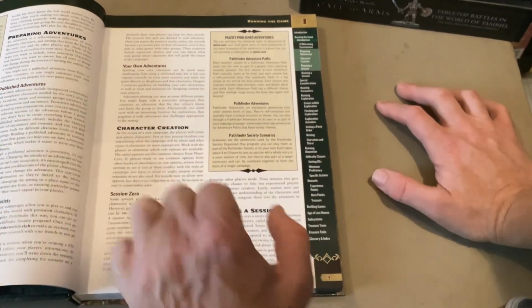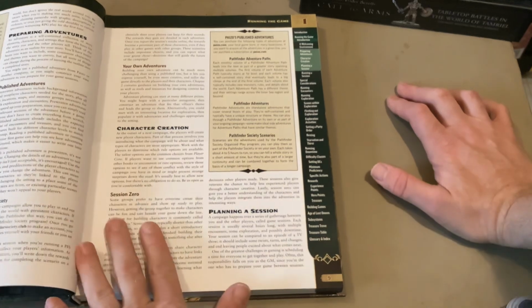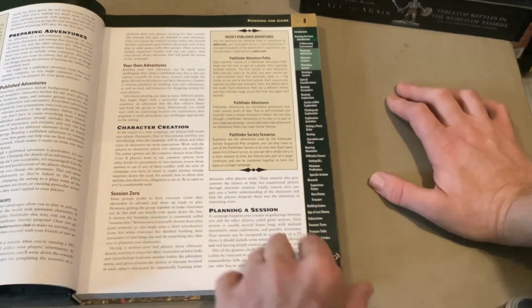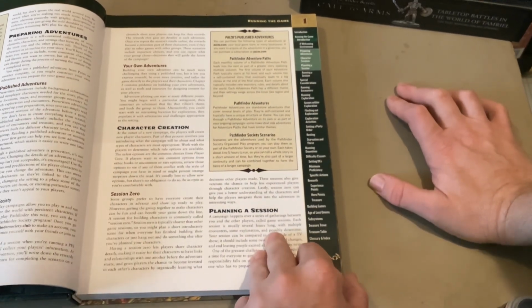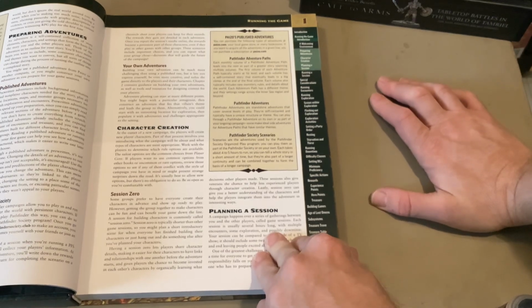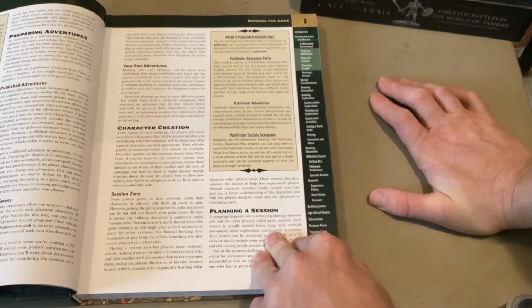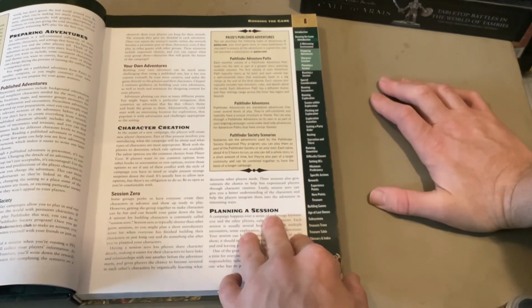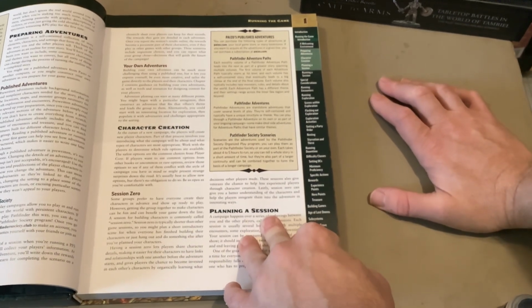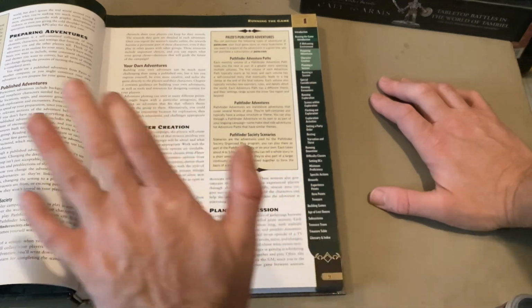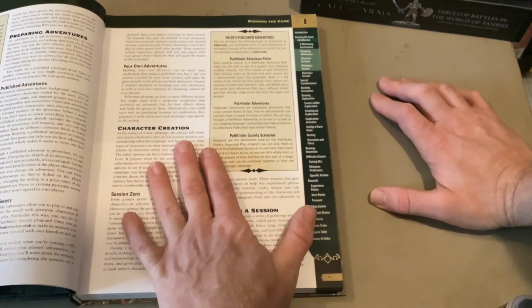I'm always big on this: if you're a first time game master, published adventures are great because they take out a lot of the legwork for you and have everything already set up. That does not mean you have to use them. It just makes things easier. That's why it also covers your own adventures.